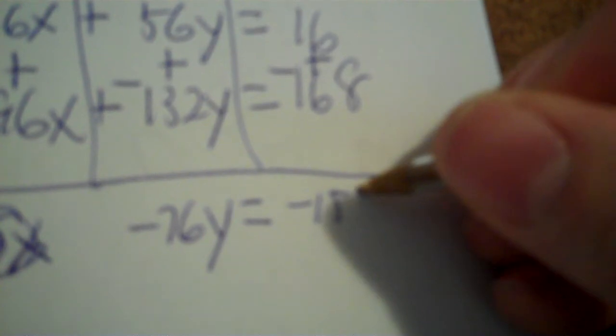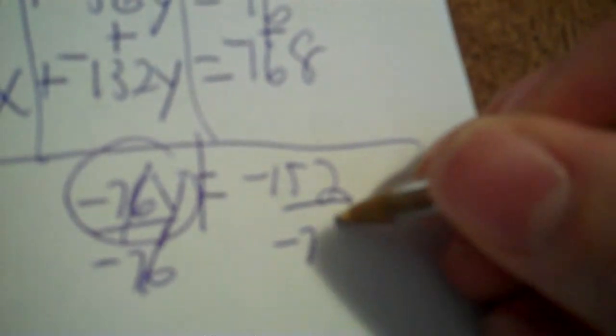Then, in the y column, I take the +56 plus the -132, and that's -76y. And then I take the +16 plus the -168, and I got -152. Now I divide each side by -76, and we get a nice solid answer of 2. So it's y that equals 2.